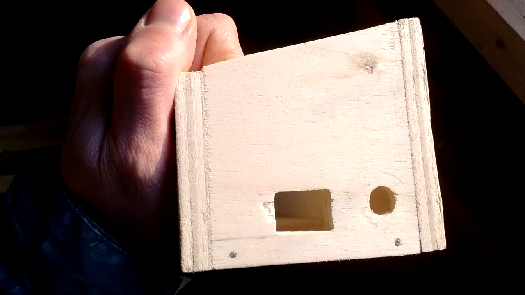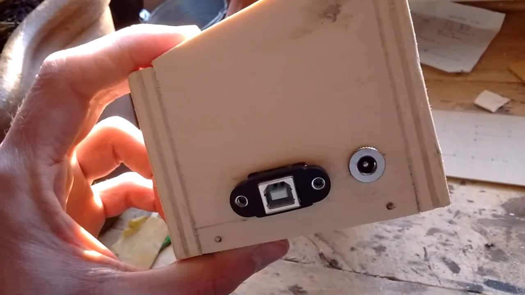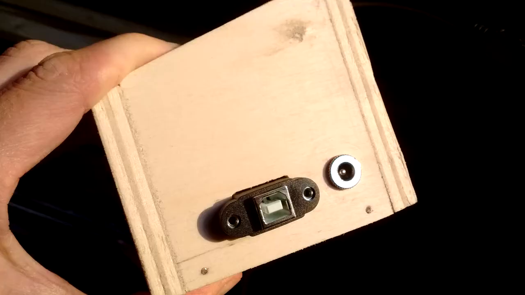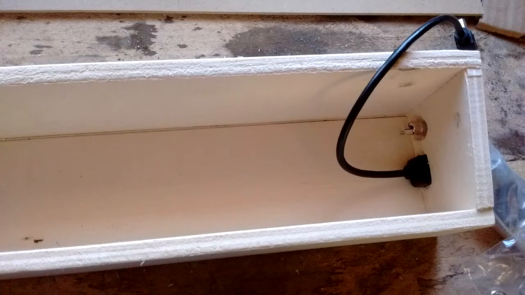So I made a square and a round hole for the power supply and the USB cable extension. It was a bit difficult for the power supply because I had to dig a little in the wood to pass the nut of the screw of this plug.